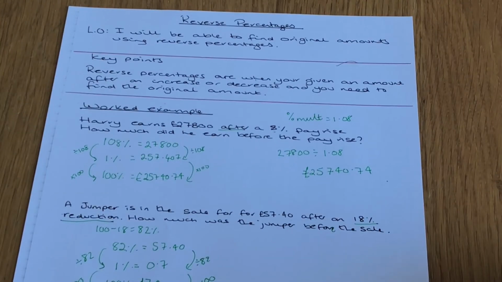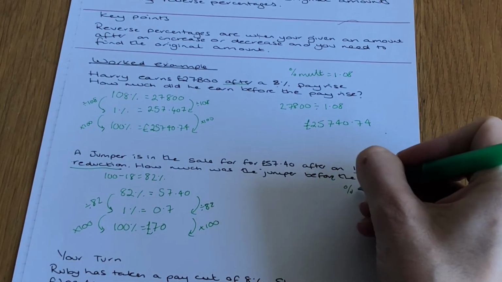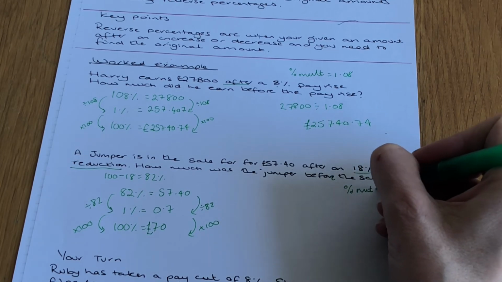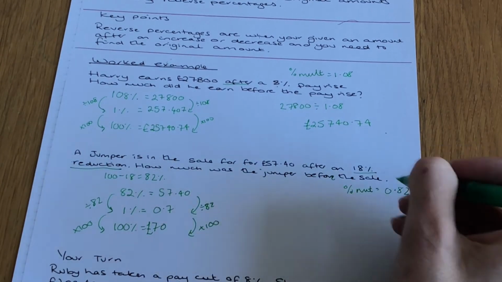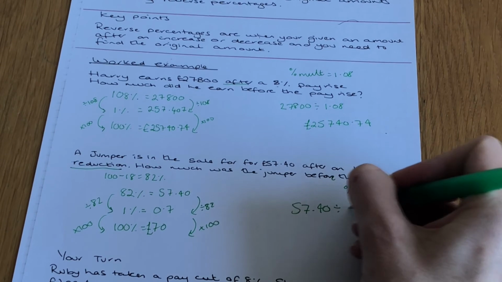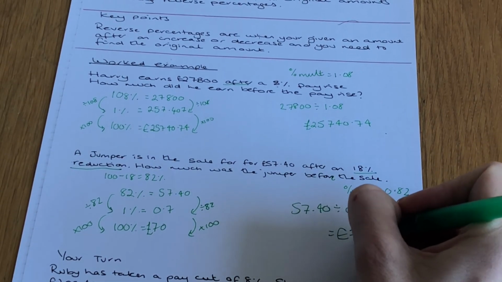Okay, and I'll show you the other way as well. So the percentage multiplier for decreasing by 18% is going to be 0.82. So I take the amount of money, £57.40, divided by 0.82 gives me £70.